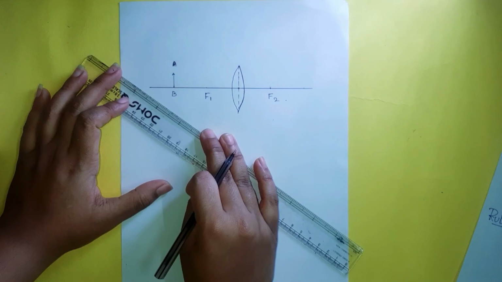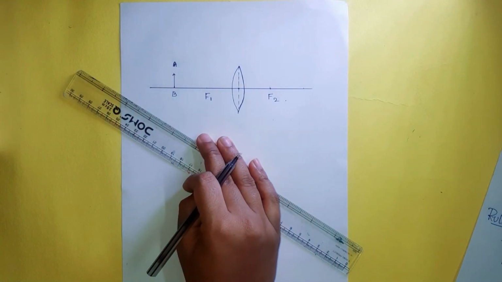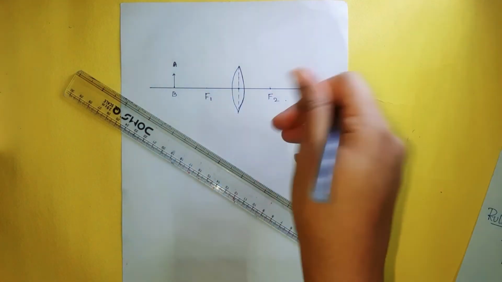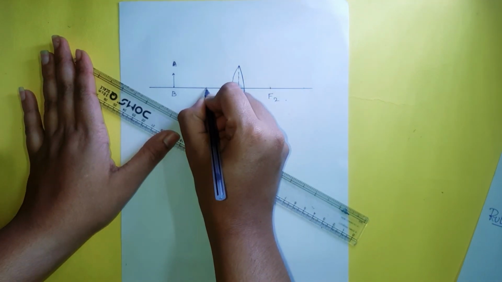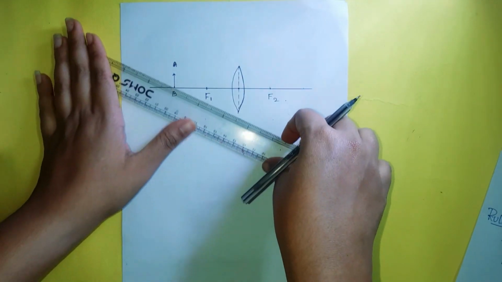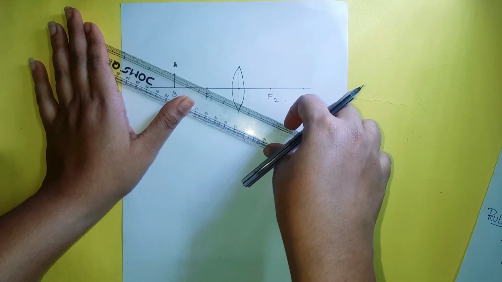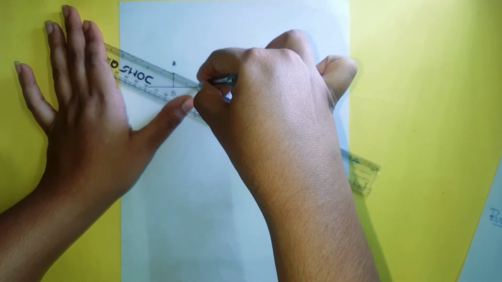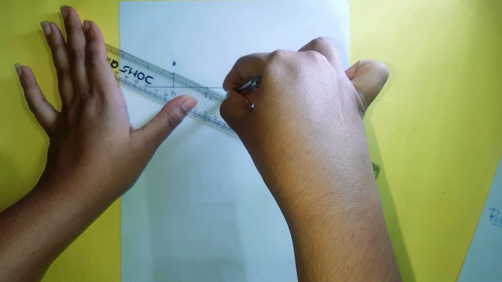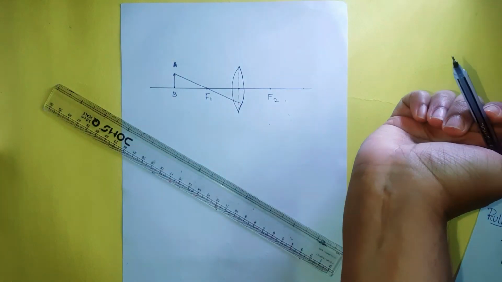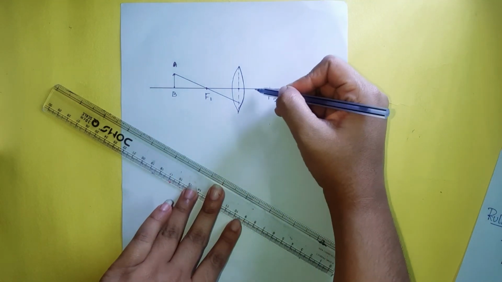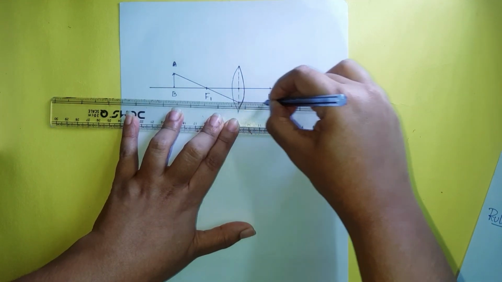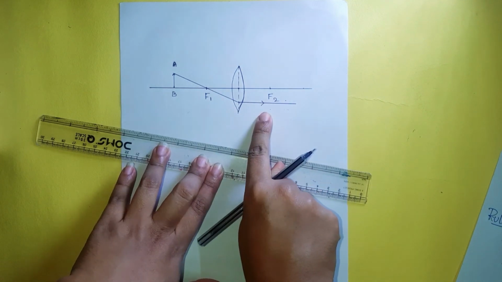Now, according to rule number 3, when the light ray passes through the principal focus, after refraction it will be parallel to the principal axis. Same thing. F1 will be our principal focus. From the object, I'll draw a line which passes through the principal focus F1. After refraction, what happens to the refracted ray? Yes, it will be parallel to the principal axis. So this is our refracted ray.